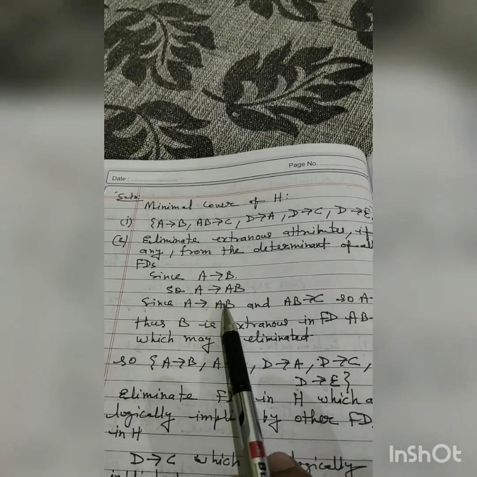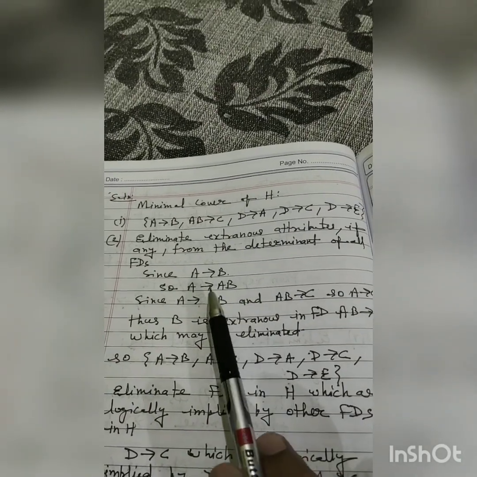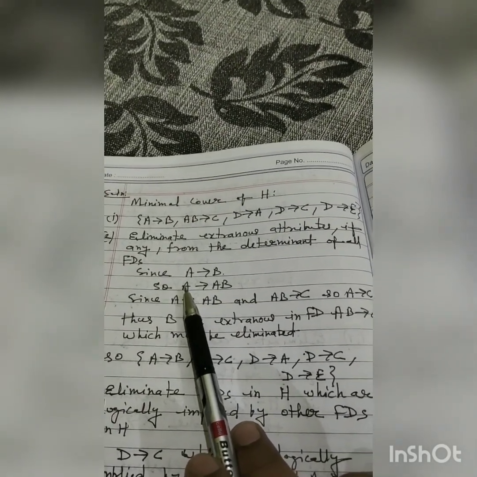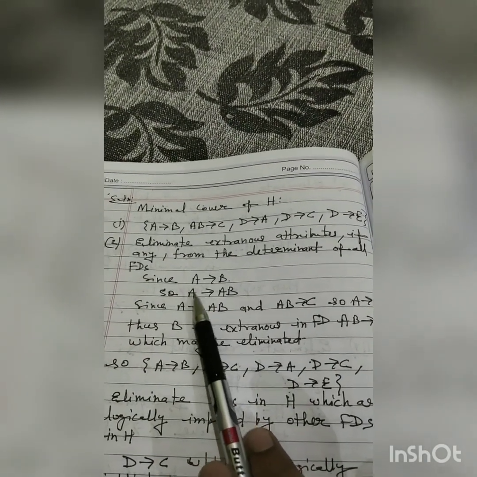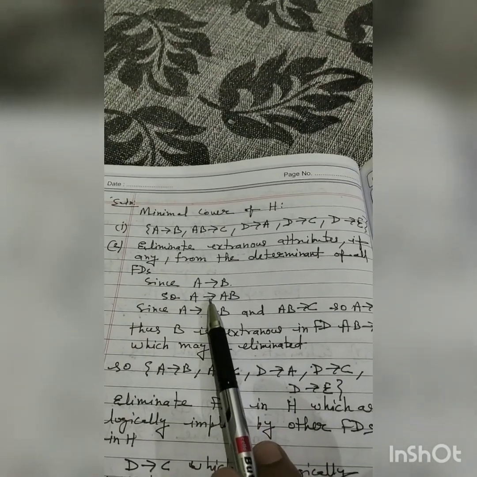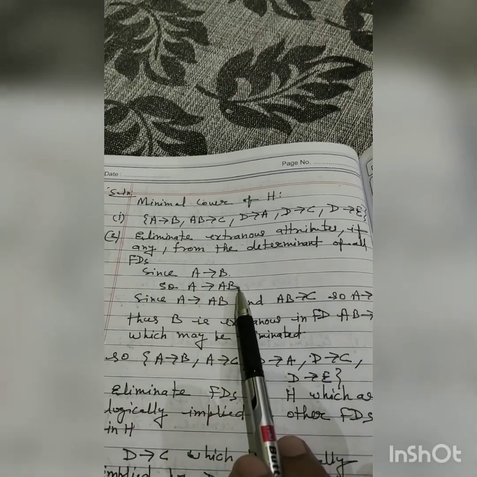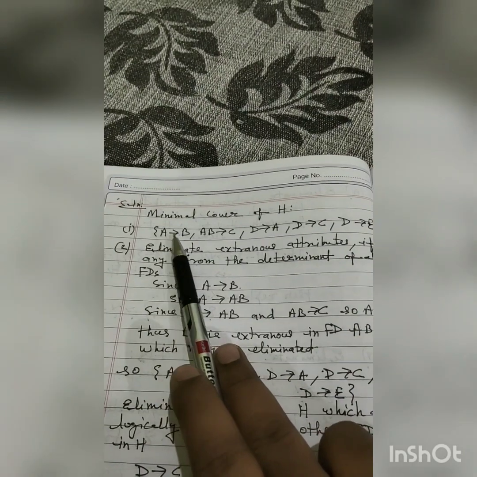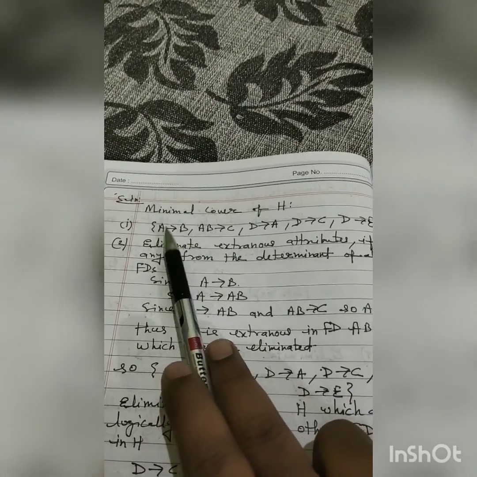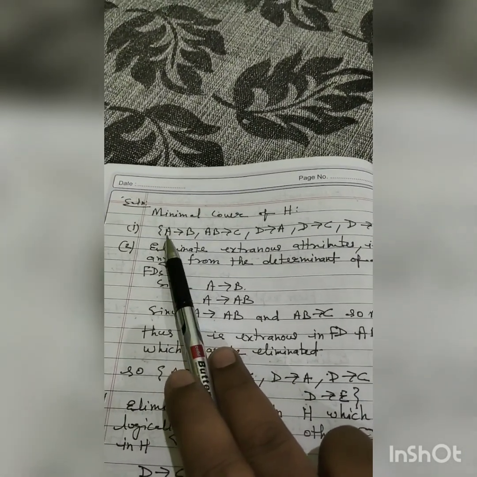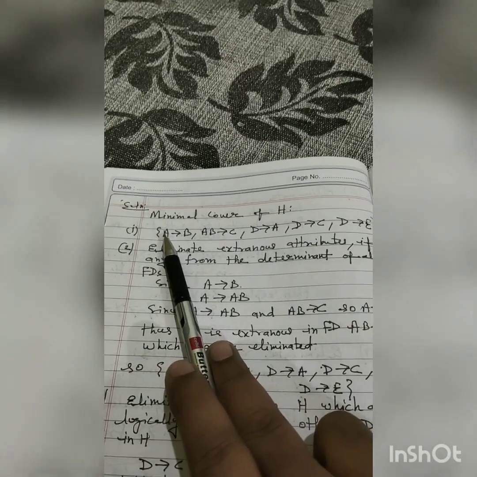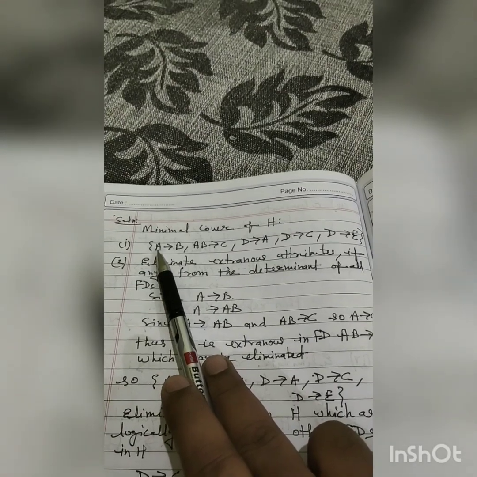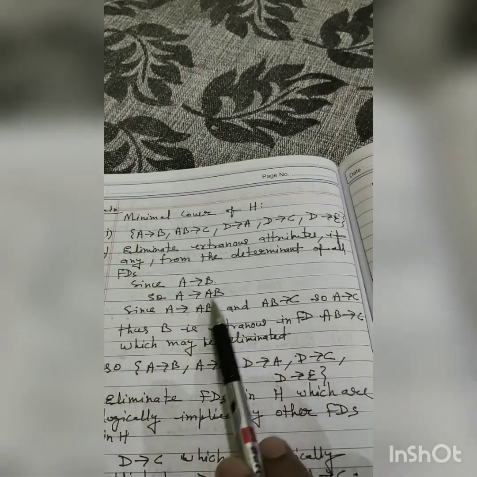Then A is A, as per the rule of reflexivity. We first augmented A on both sides, and then AA becomes A by using the reflexivity rule. Now the functional dependency is A to AB.